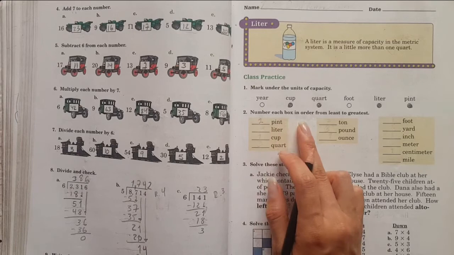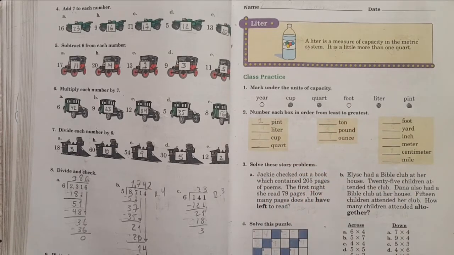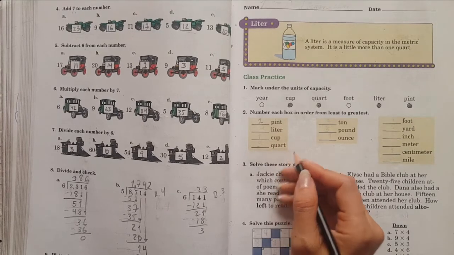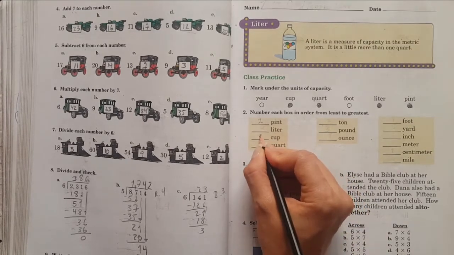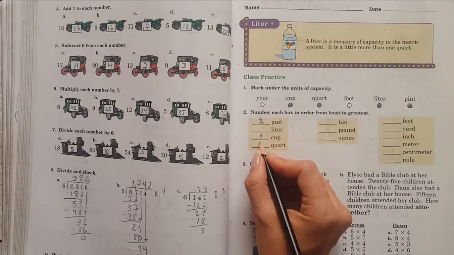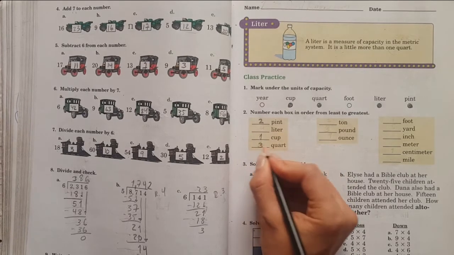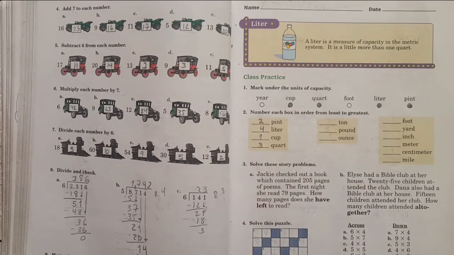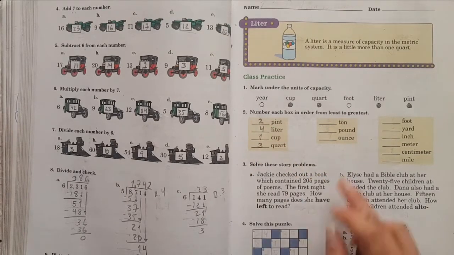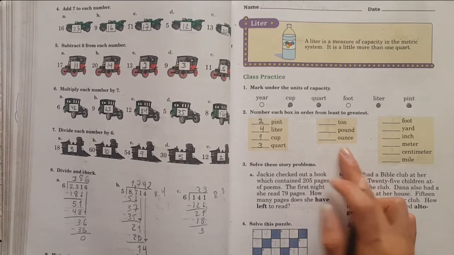Now, point number 2. Number each box in order from least to greatest. ¿Cuál es el más pequeño de todos estos? Cup, then pint, then quart, and then liter, right? Del más pequeño al más grande. Here, ya lo habíamos hecho en la clase anterior.